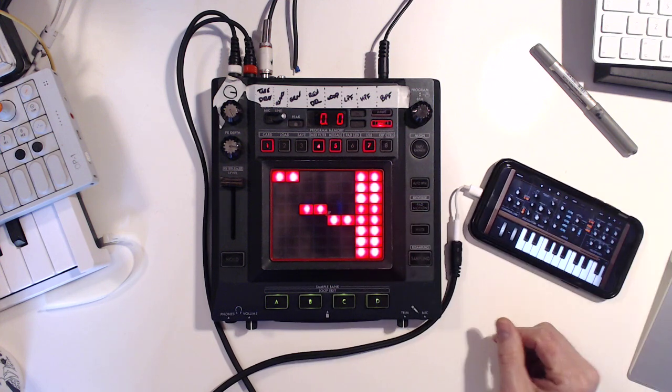from some other external device. It's a really expressive little instrument. It's really great, so have a play around with it.